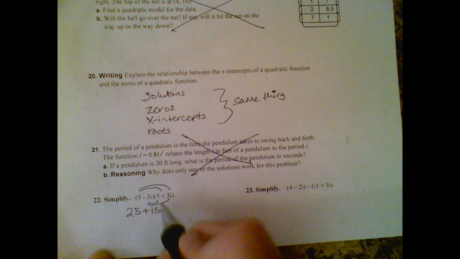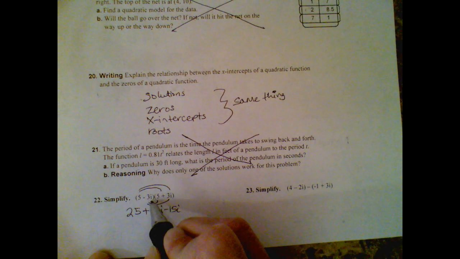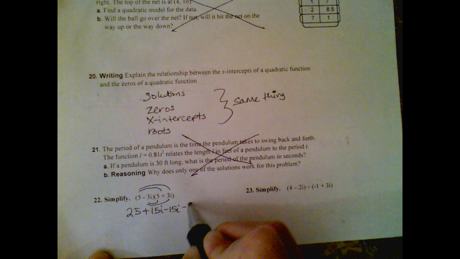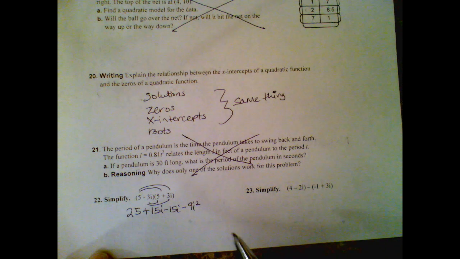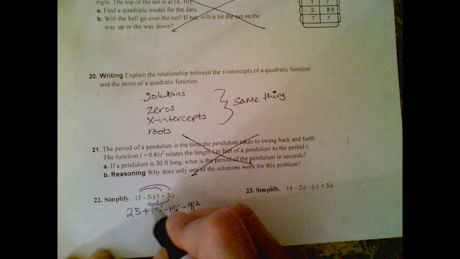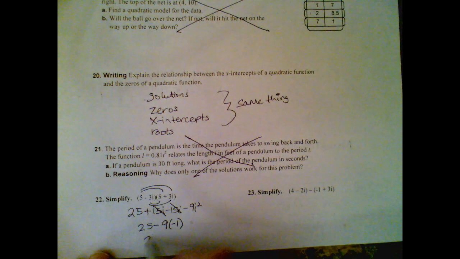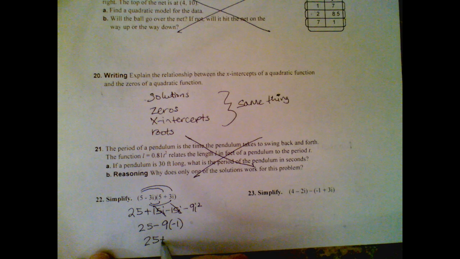Now distribute the negative 3i. Negative 3i times 5 is negative 15i. Negative 3i times 3i is negative 9i squared. Notice the middle terms are opposite, so they're just going to cancel out. And then our i squared equals negative 1. So anytime that you have an i squared in your answer that's not reduced, we want to reduce it further. So we have 25 plus our 9, which ends up giving us 34.